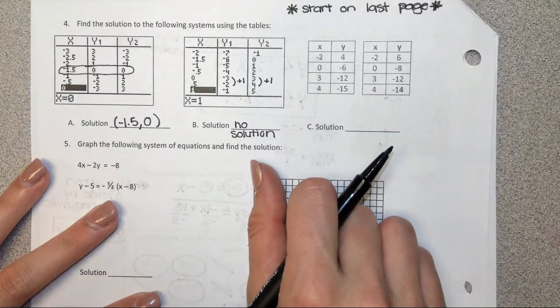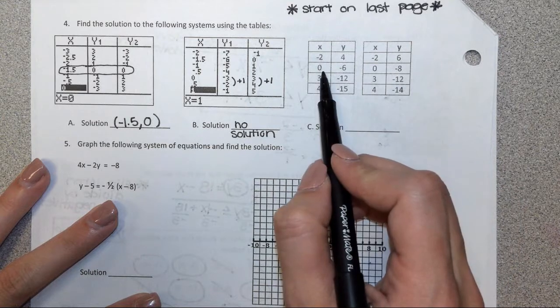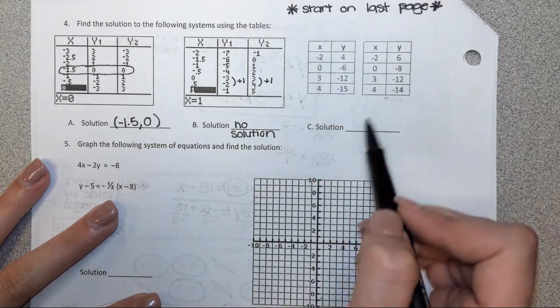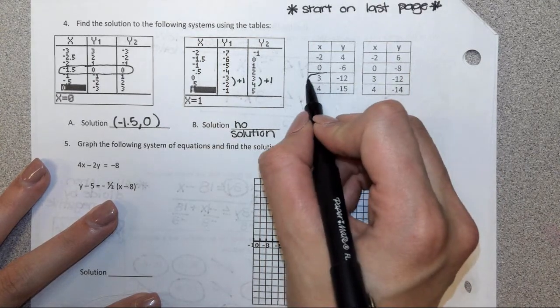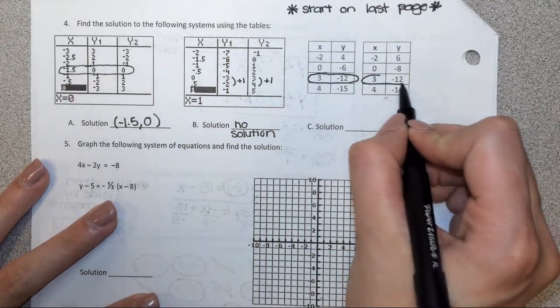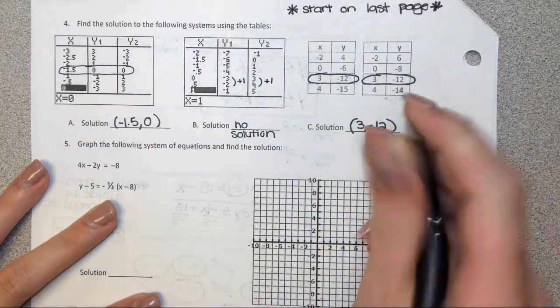Here, you look for the point that's in common on the tables. -2, 4. Nope, that's not over here. 0, -6. Nope, that's not over here. 3, -12. Ding, ding, ding, we have a winner. So the solution is 3, -12.